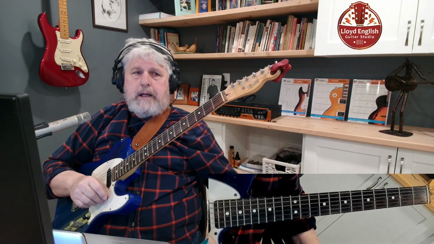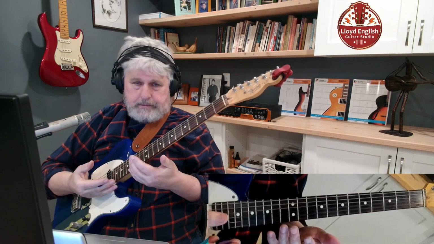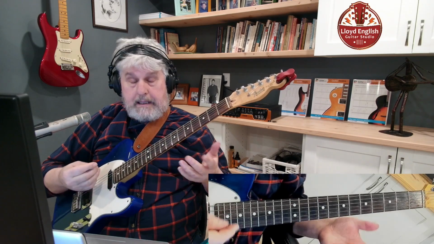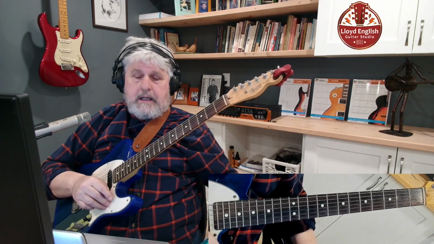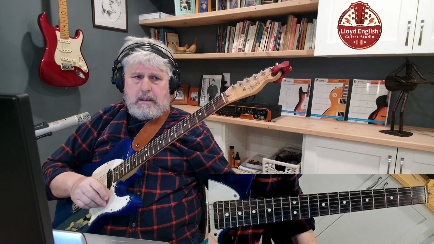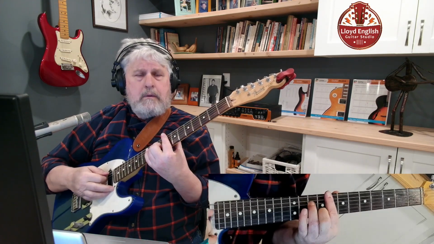So when we're talking about playing the guitar, which is a harmonic instrument, meaning that it plays chords, meaning that it plays more than one note at a time, in order to play something more complete, we have to have the melody as well.